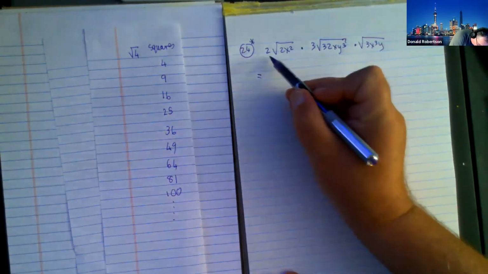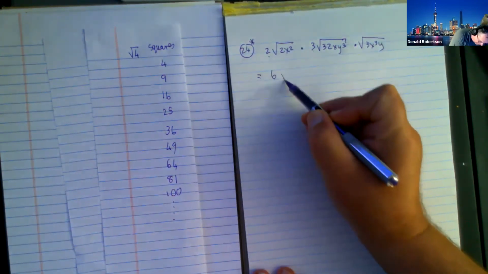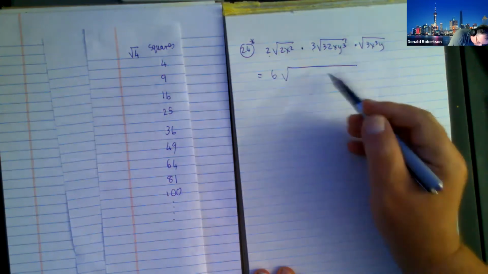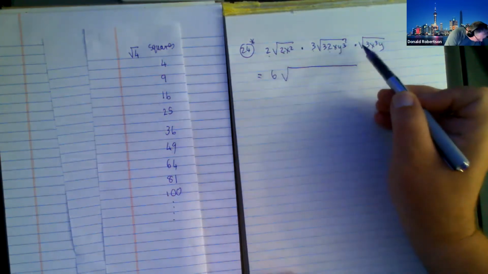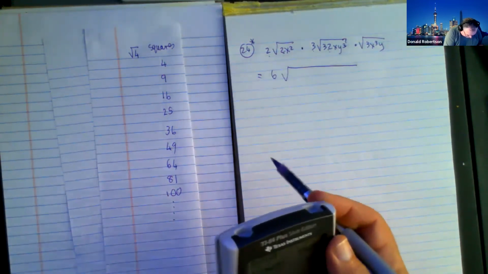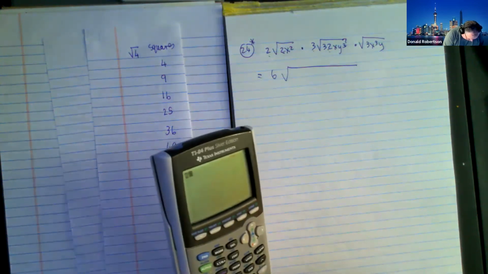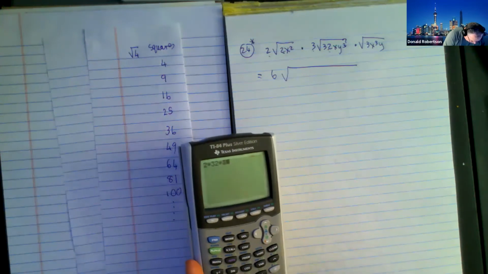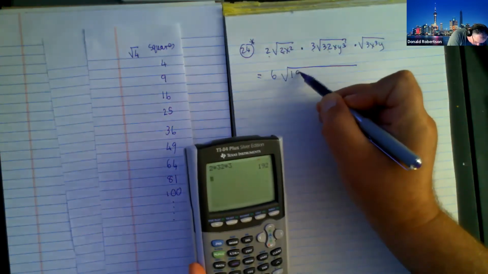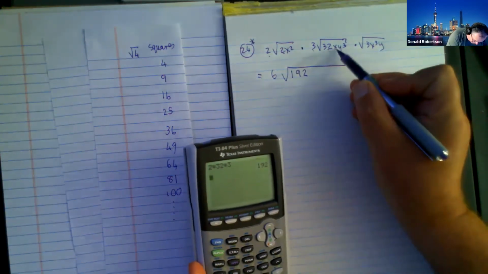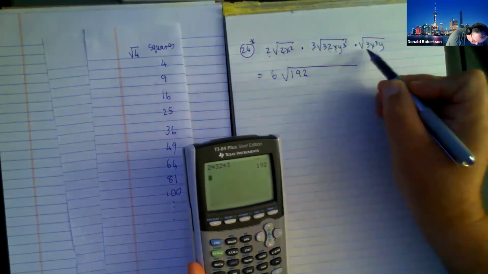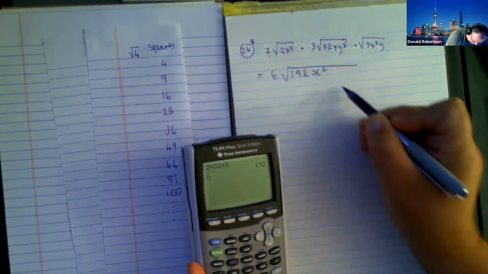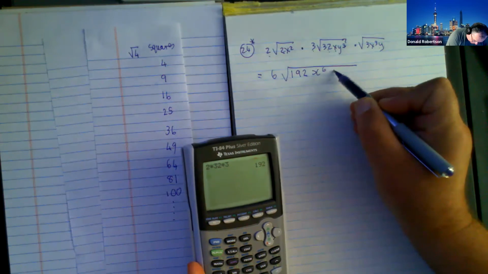Well, I can go 2 times 3 and get 6, and then everything else can go in the square root. 2 times 32 times 3 is 192. That guy times that guy times that guy is x to the 6. And that guy times that guy is y to the 4.